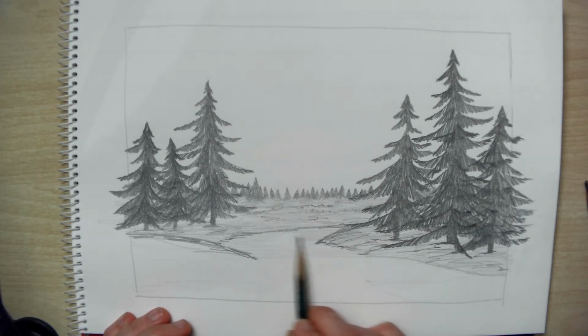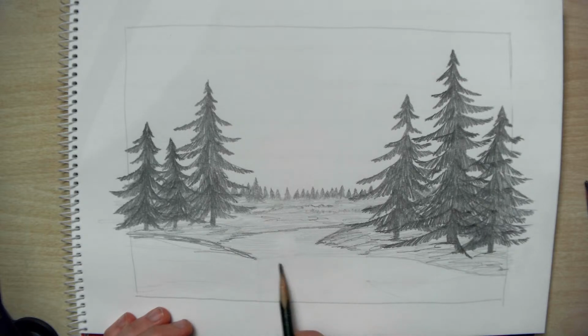Leaving a light area in the middle for the reflection of the sunlight. And let's do the same thing down here. Maybe like so.